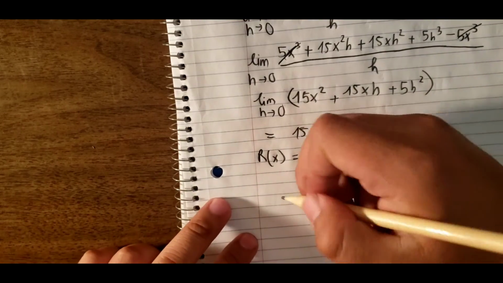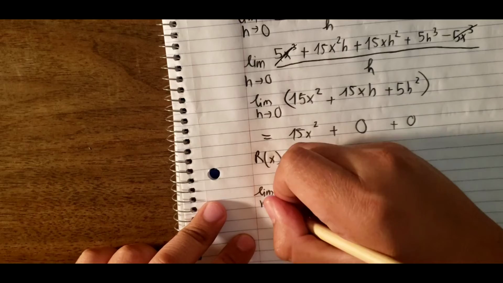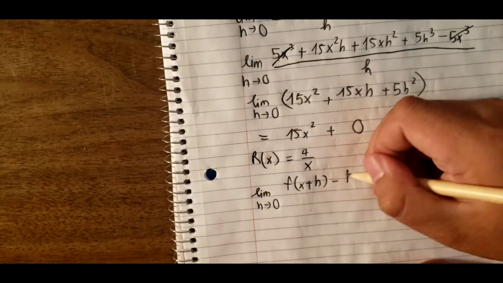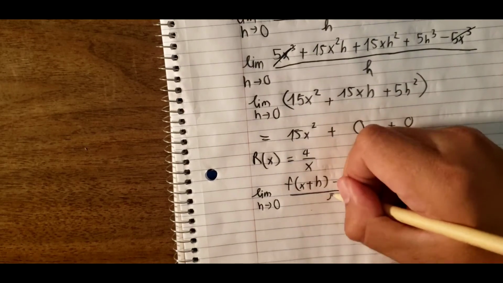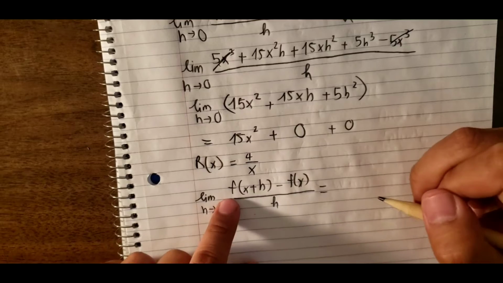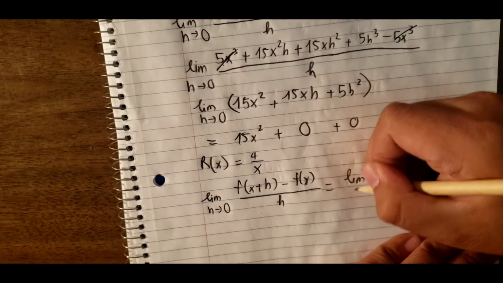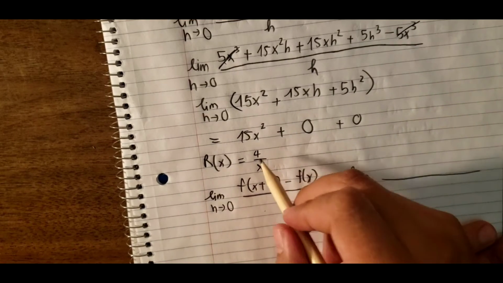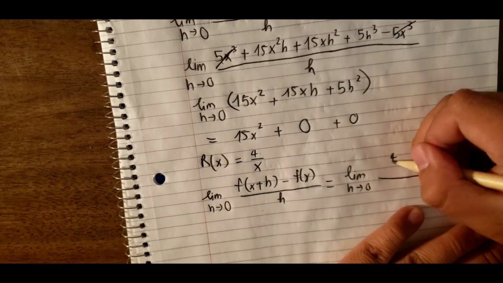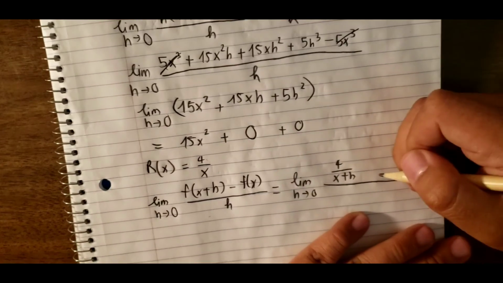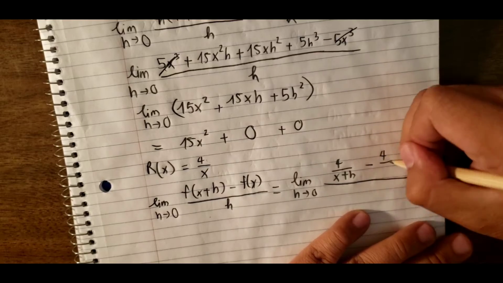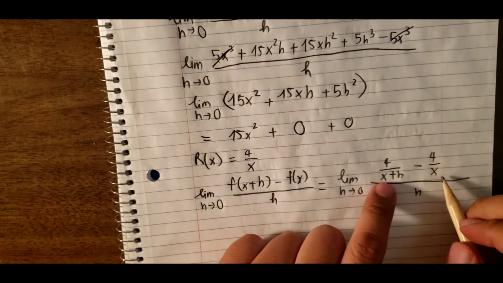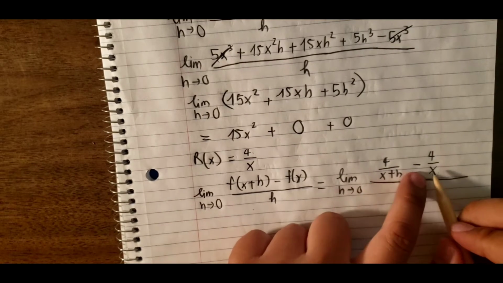The next one. We just apply the formula like this. We have the limit as h goes to 0, and we have the function in here. We just apply it in the function. So we have two fractions in here, minus together.